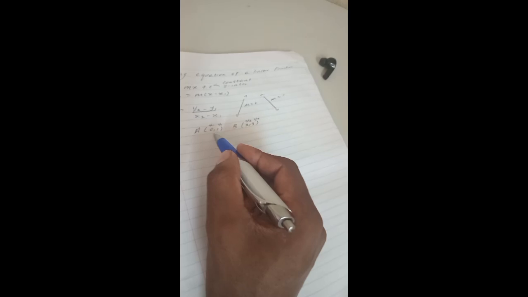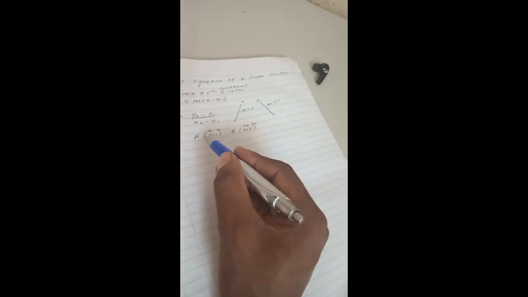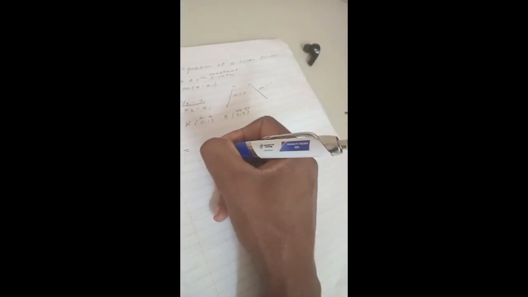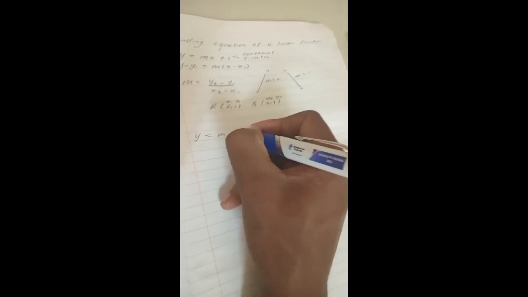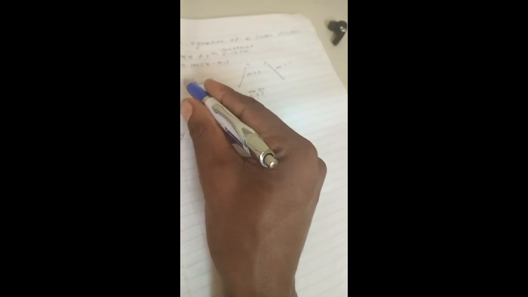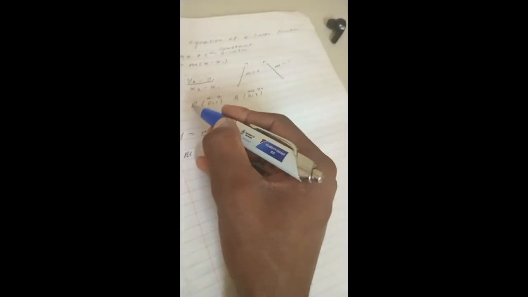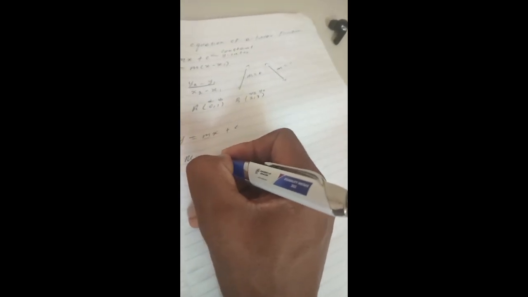So how can we now get the equation of this straight line? Suppose we are given the straight line. It's quite easy. We are going to use both formulas. First formula, y equals mx plus c. We first calculate the gradient m because we are not given the gradient of this line. How can we find the gradient? Easy, we use this one. We are calculating the gradient AP.